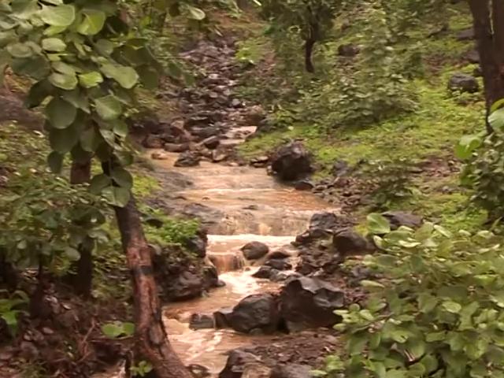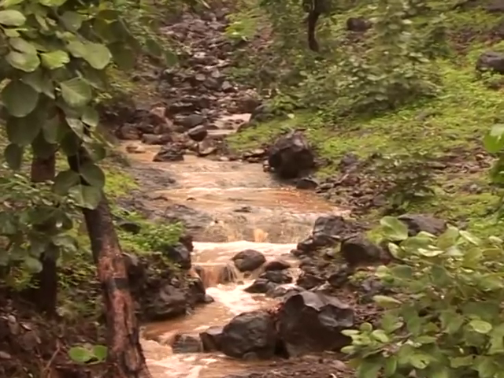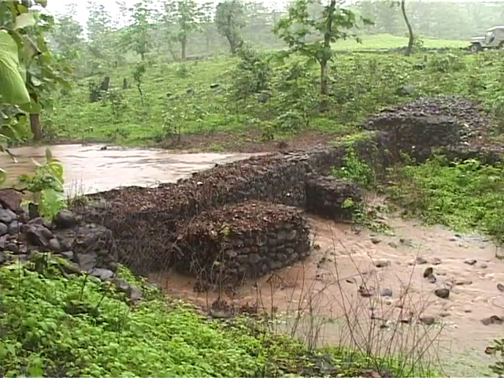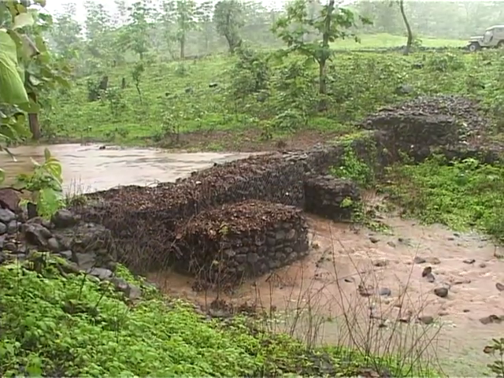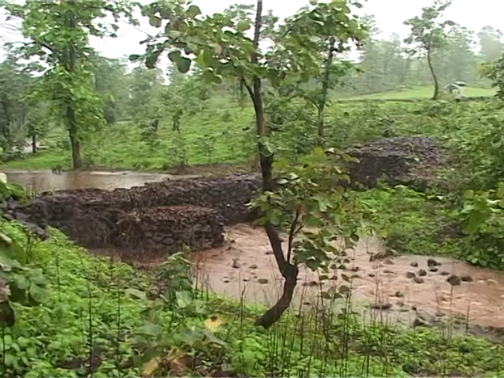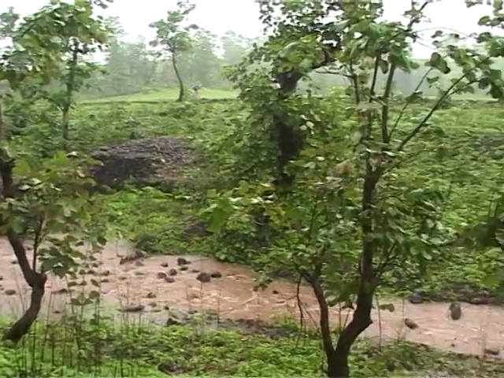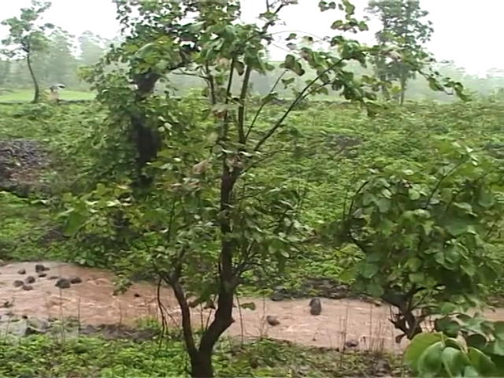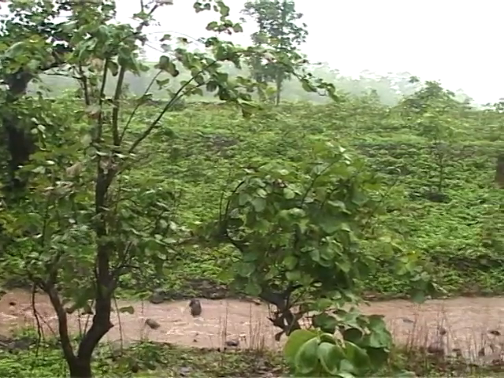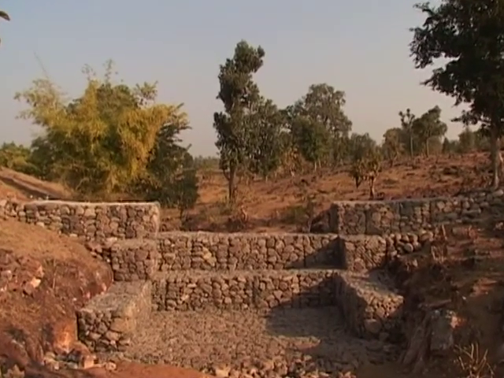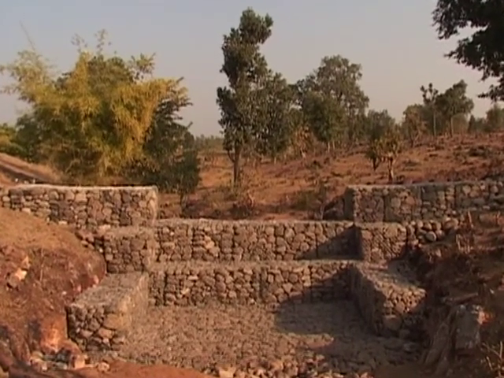On to bigger streams, with a catchment area of 50 to 500 hectare, we construct gabions. These are streams where the volume and velocity of runoff is too high for loose boulder checks. Gabions are also boulder dams, but they are much bigger than boulder checks, and here the rocks are held together with wire mesh.